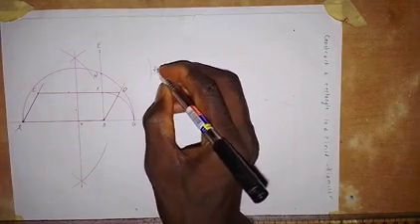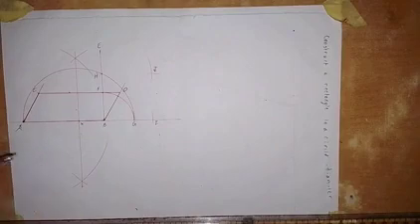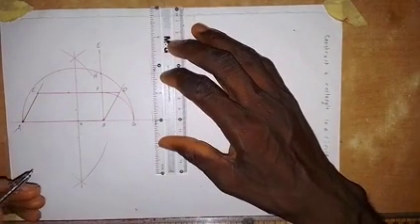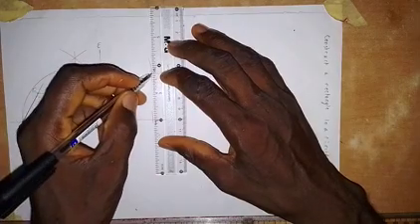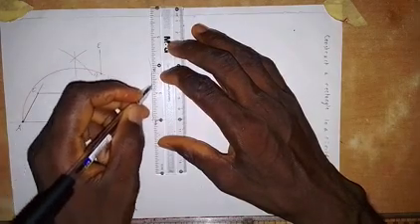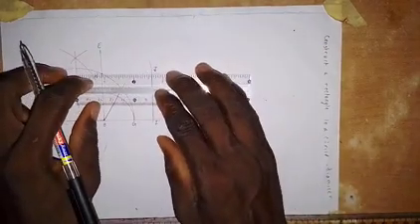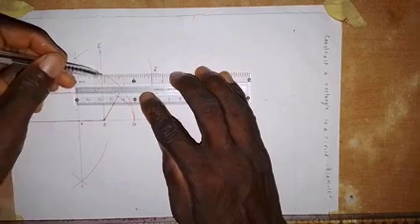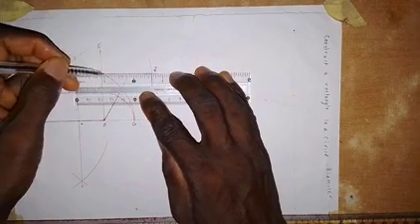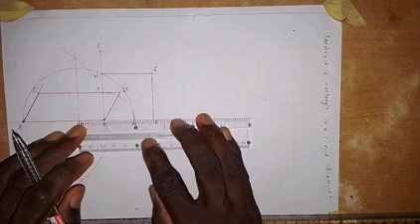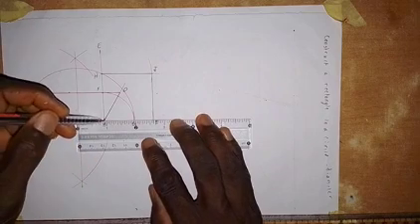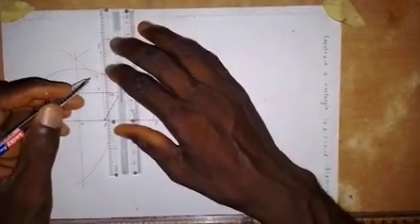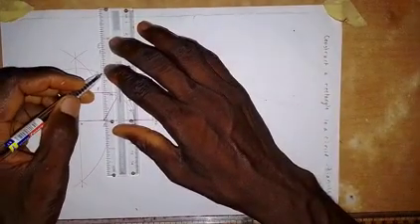So what I need to do now is to join. So I will join IG together. Then join H and J together. Then I will join EI to make it a thick line. And then BH, I'll make it a thick line.